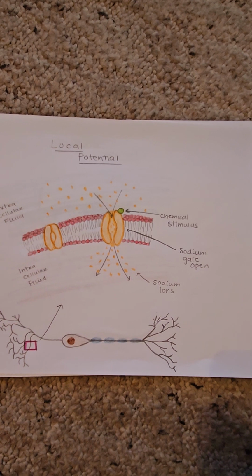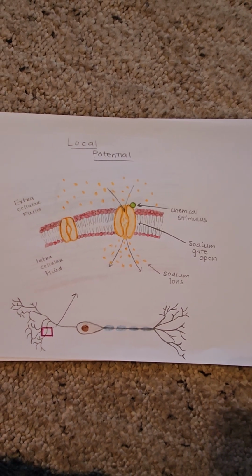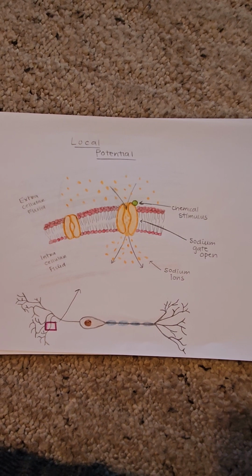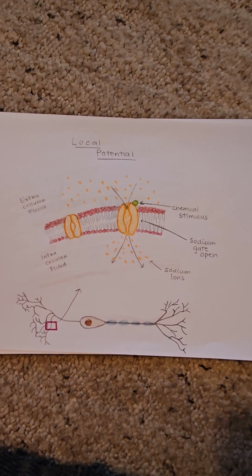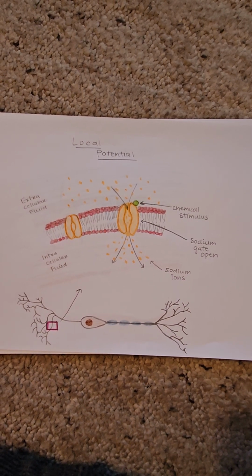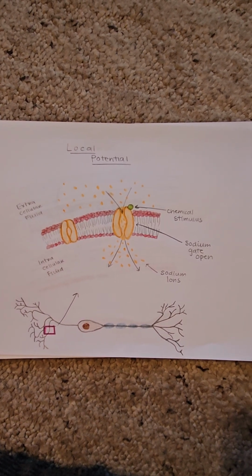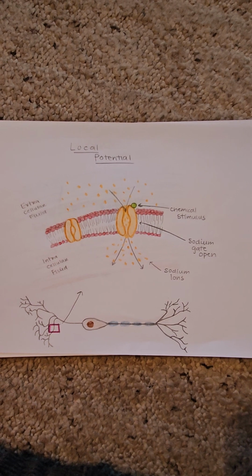If you have a keen ear, you may have heard me mention that if a stimulation is strong enough, it can progress through the plasma membrane of the soma or the axon hillock region. And if you did hear that, you are probably thinking, so what? Who cares? No big deal. Well, you're wrong. It's a big deal.